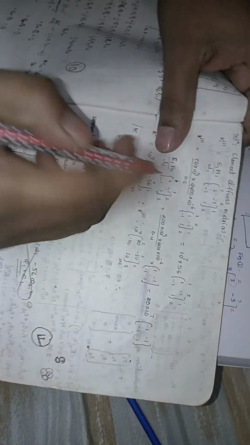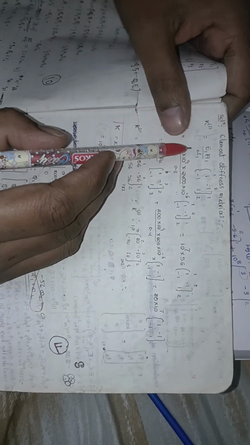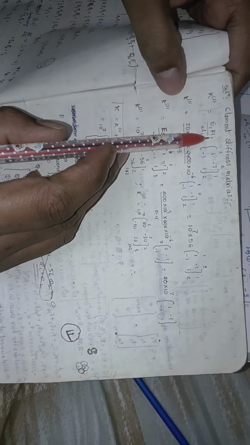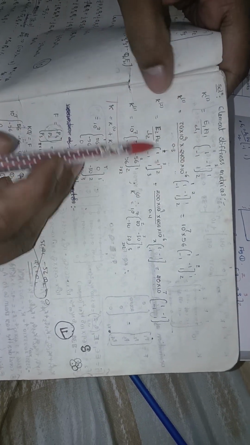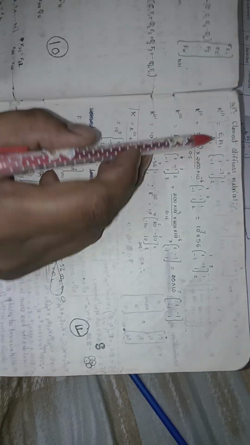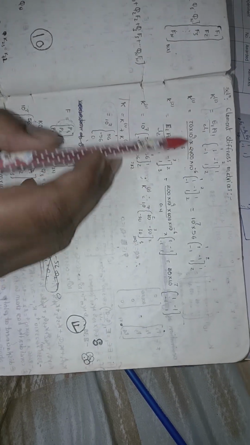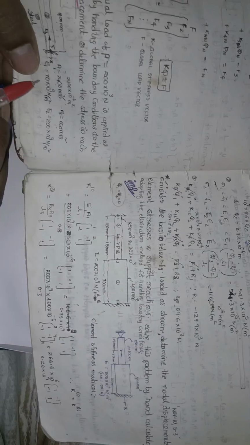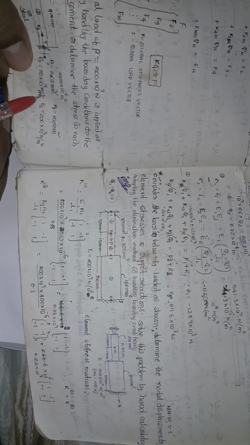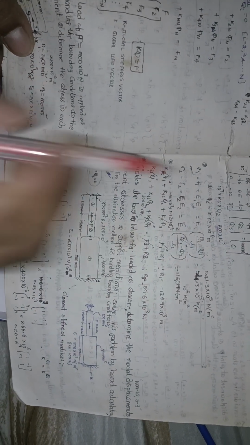So now, as I told earlier, you first have to find the K1 value, A1 E1 by L1. Similarly here, the E1 value, A1 value, L1 value are taken directly from the given data. See, E1 value 70 into 10 power minus 9. Then the A1 value I have converted to meter square, 2400 into 10 power minus 6.